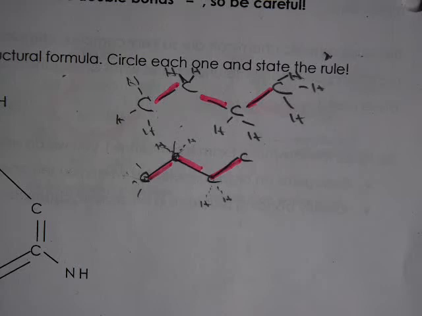4 carbons in a chain, 1, 2, 3, 4. Off the second carbon is another carbon, here. Okay? So if I did this, this is the same as that, and it's easier to see because you say, duh, flip, flip. Nothing to it.